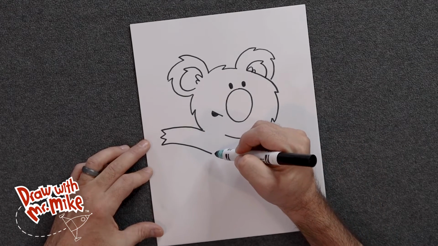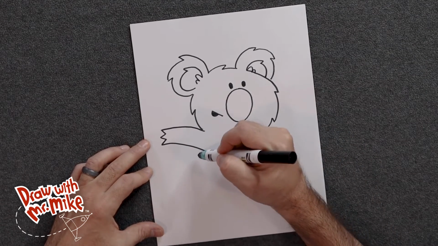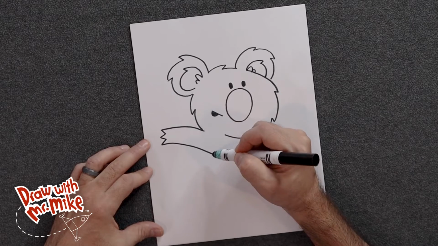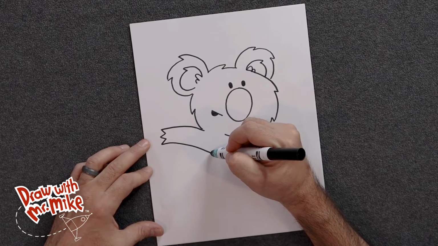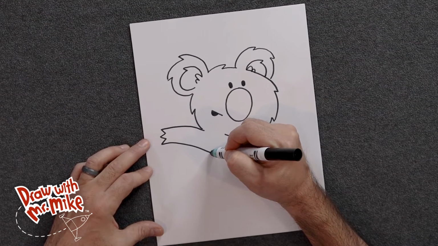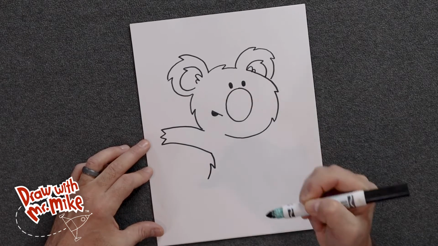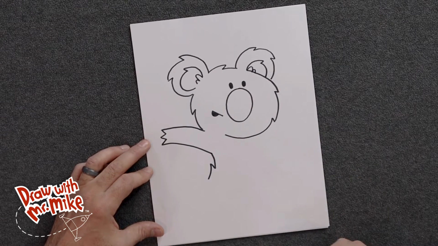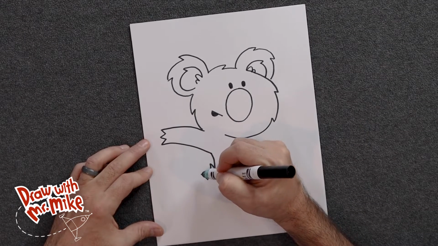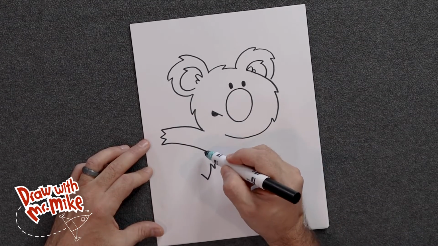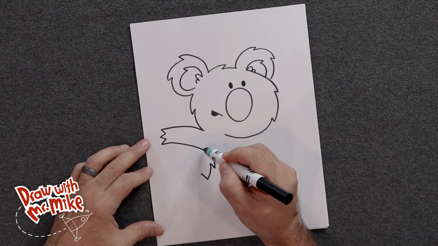So let's add in a little part of the hair right on the belly here. So let's see, there's like a furry belly. Let's do an arc here with a line up and then another arc. And then we'll do another line up. And then we'll do a similar thing on this side. It'll be going the other way.